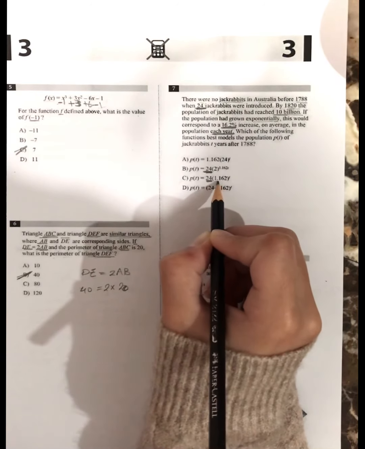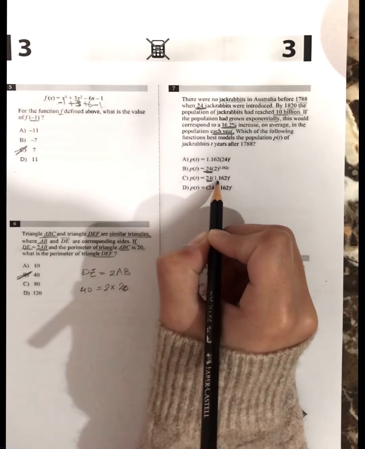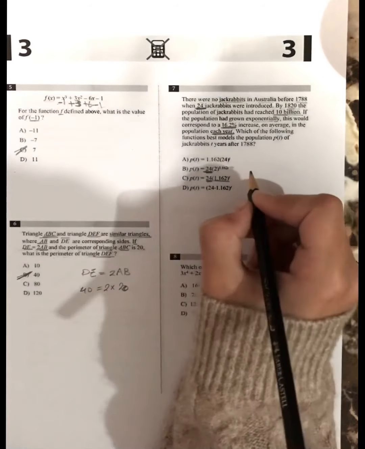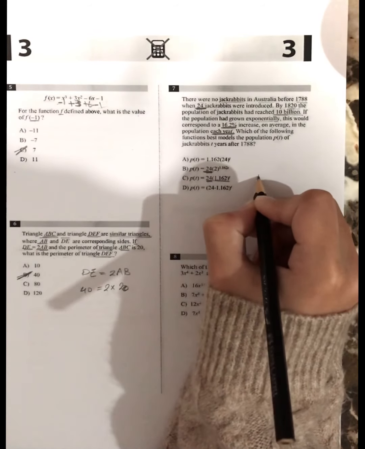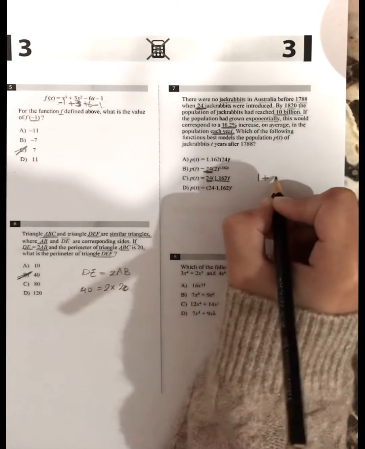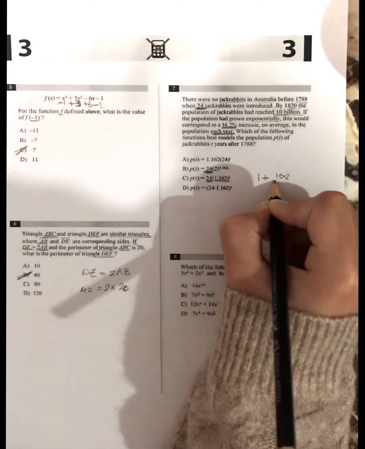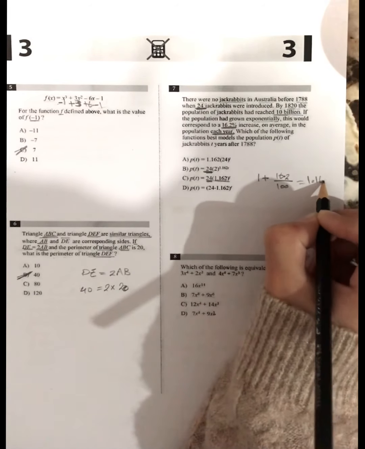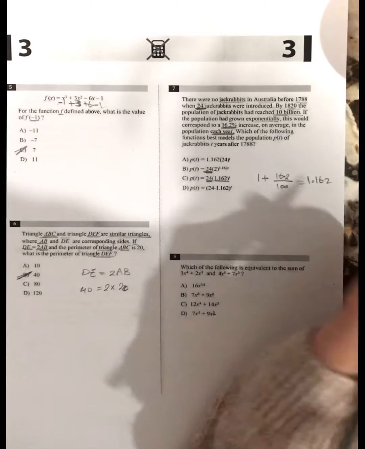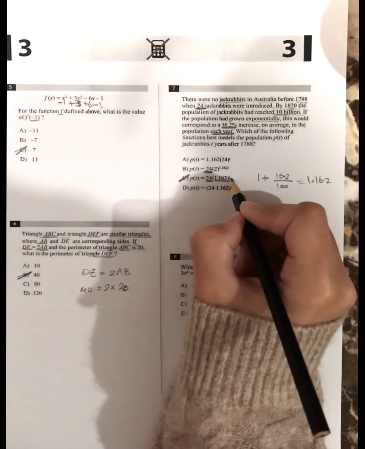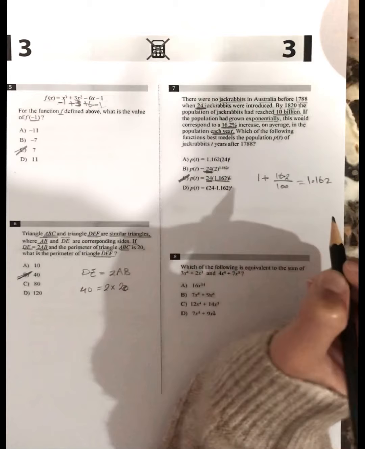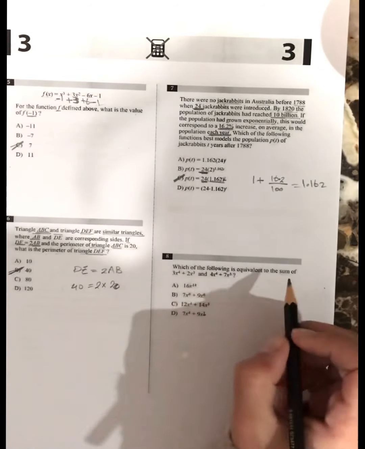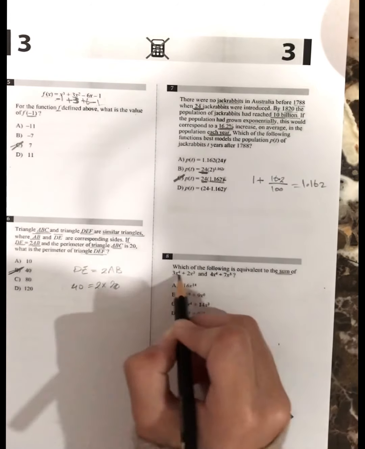We are looking for a 16.2% increase. So this is it, because inside this bracket we will put 1 plus 16.2 over 100. This will give us 1.162. So C is the answer, and here is our T, the power, which gives me the number of years.